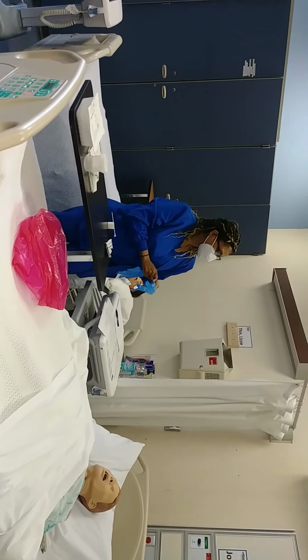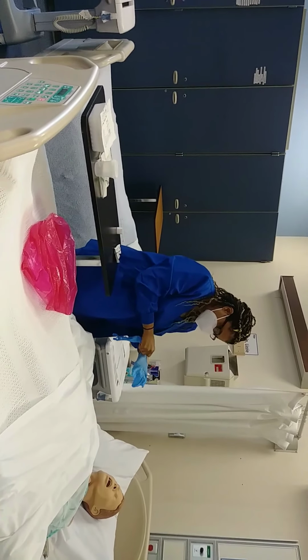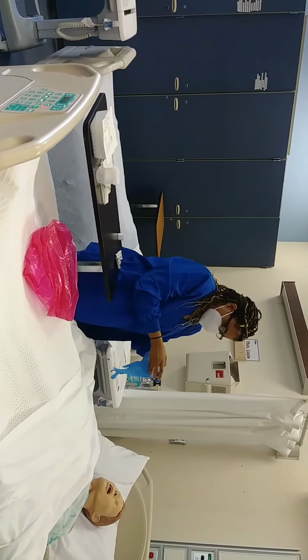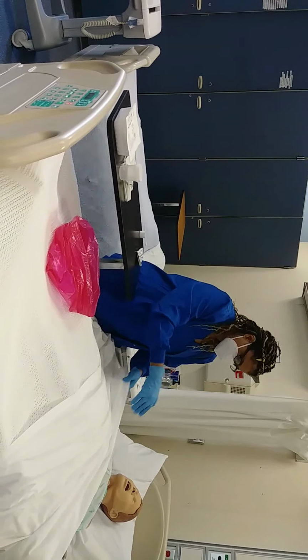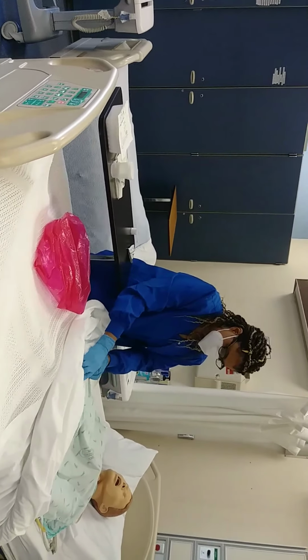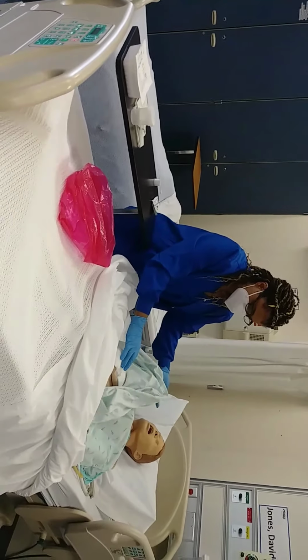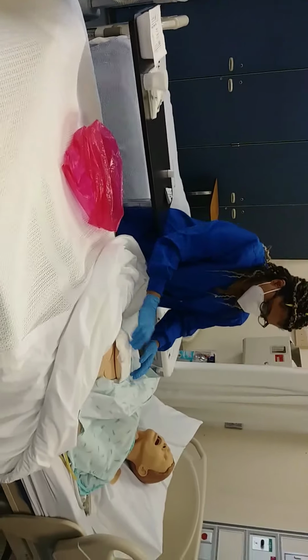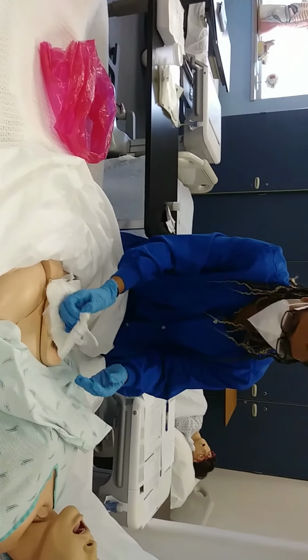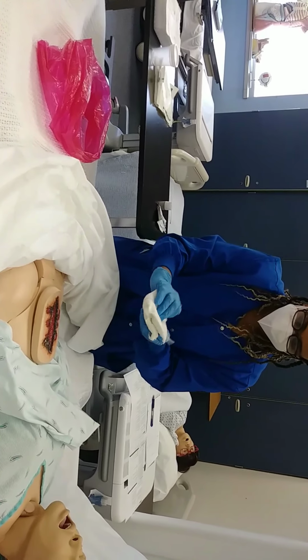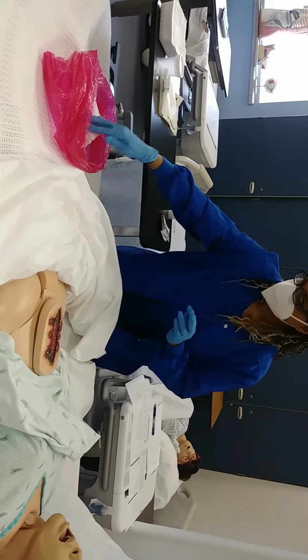Okay, Mr. Jones, as we discussed, I do need to look at your wound. So I'm going to pull back the covers, make sure that he's still properly draped, and remove the wound dressing. Dispose of it in the bag.